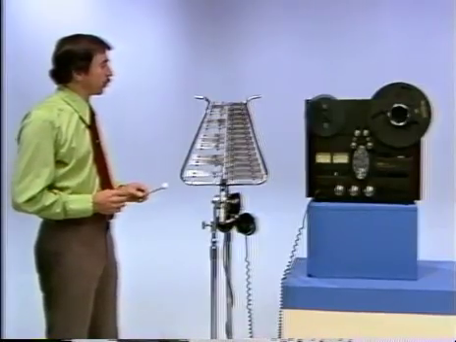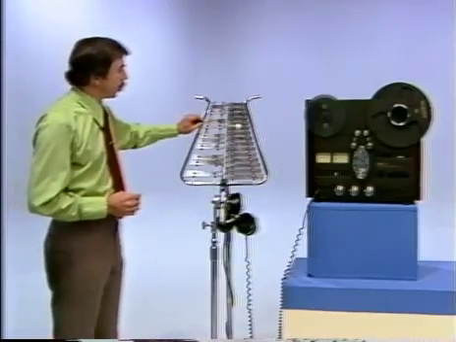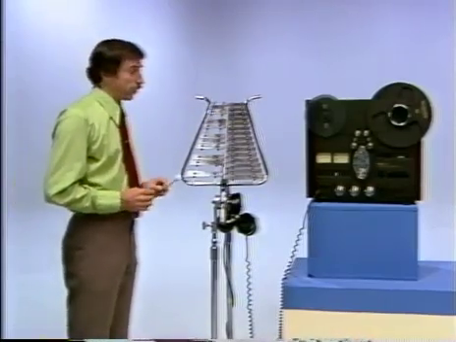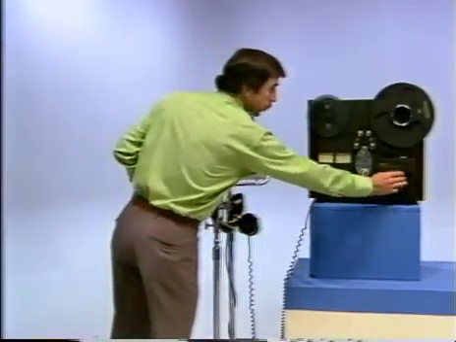So let me first play the note at the speed at which it was recorded. And so what we'll hear is the middle A as I've recorded it. And let me just start the tape player.